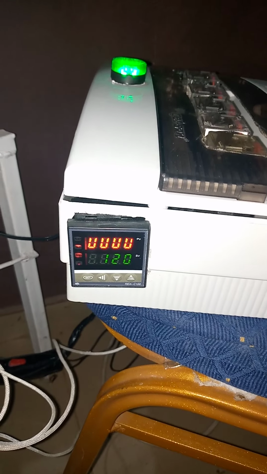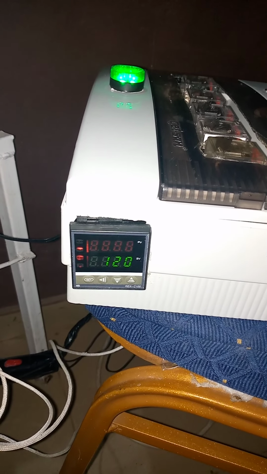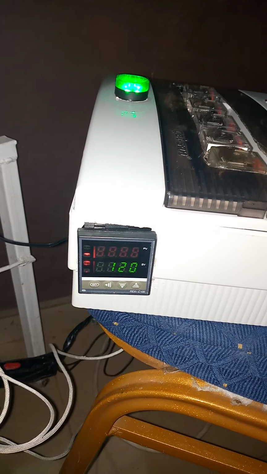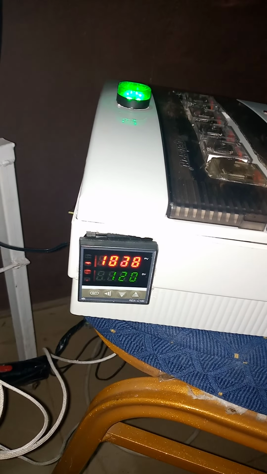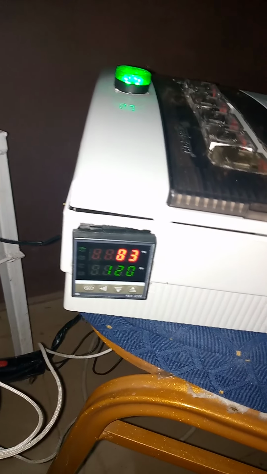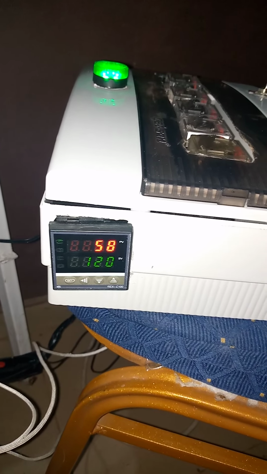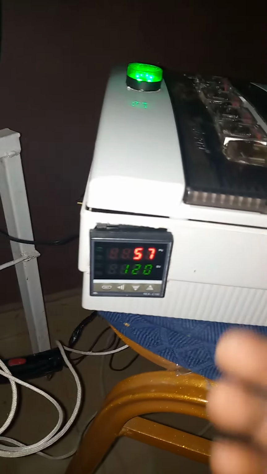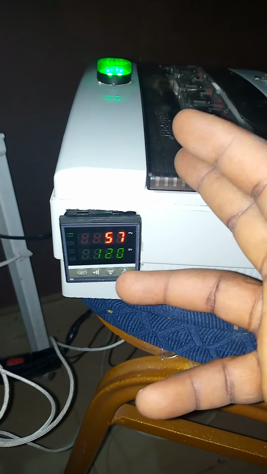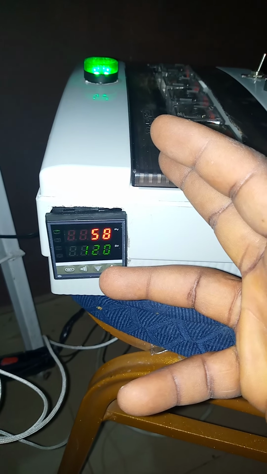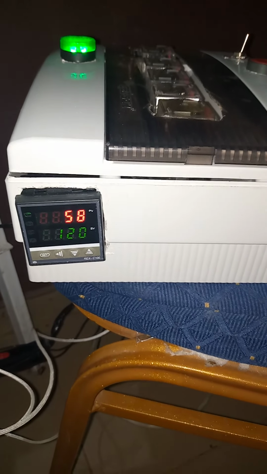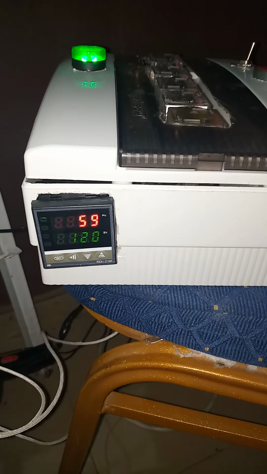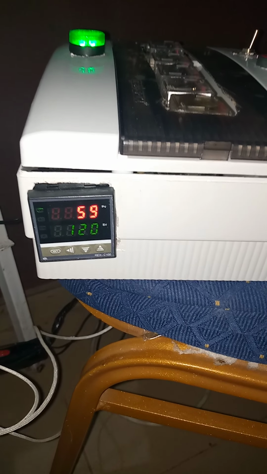I'm changing the temperature thermocouple to the inlet one. Here we can have the reading of the inlet temperature. You might realize that the inlet and the exhaust have a little difference.